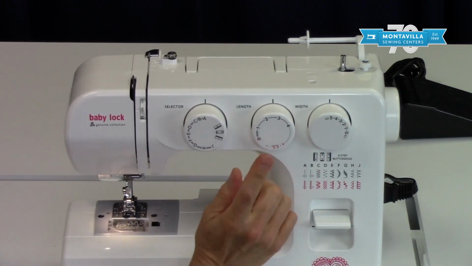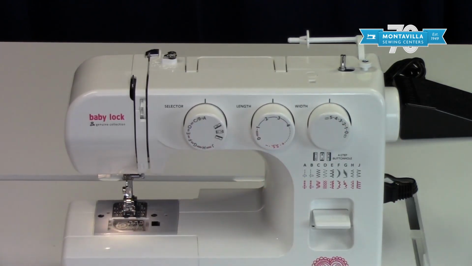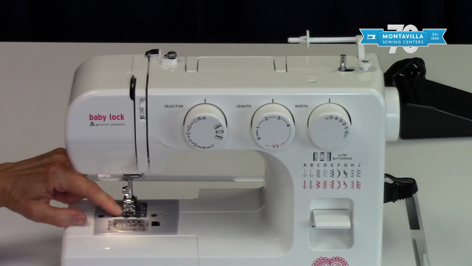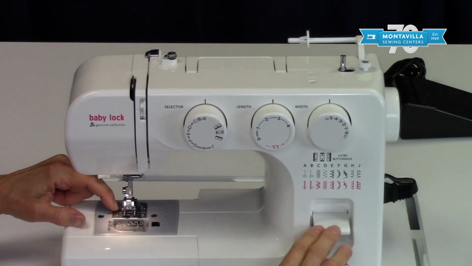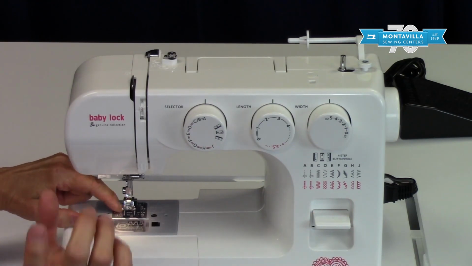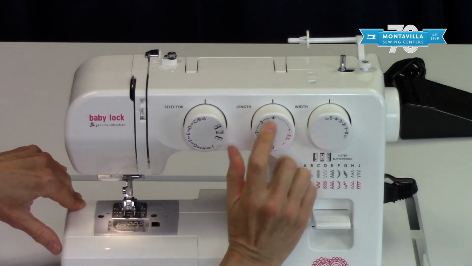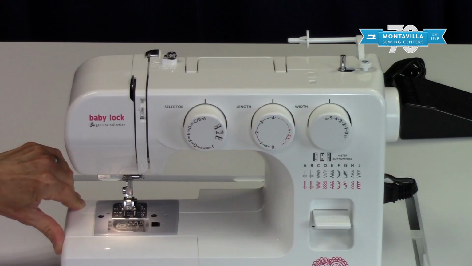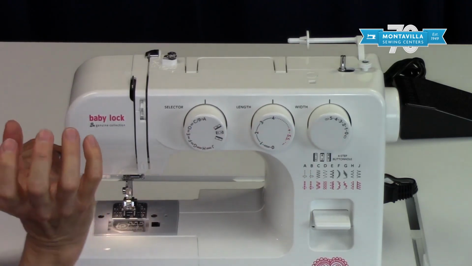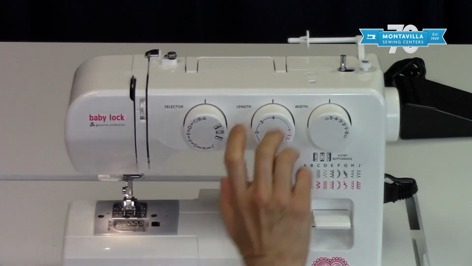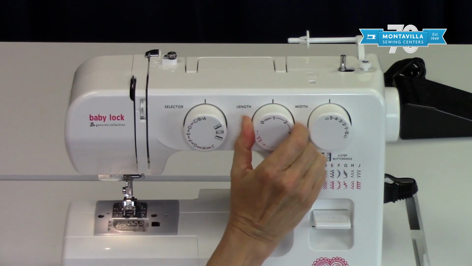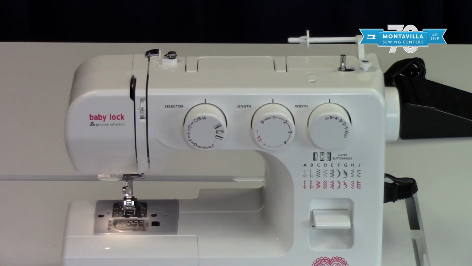Here we have the length knob. This knob affects the back and forth motion of the feed dogs. Well, makes it go backwards, but it's the length. So here, up at 4, it takes a longer bite into the fabric, and the stitches are going to be further apart. Over here on 1, they're very close together.